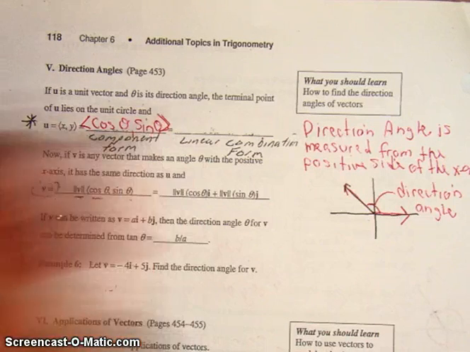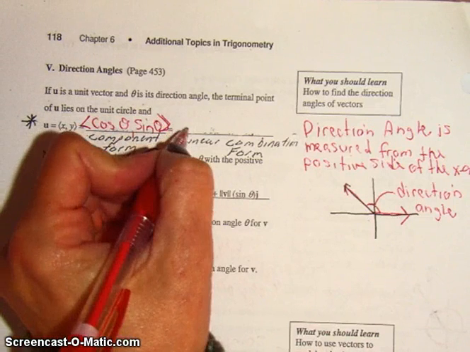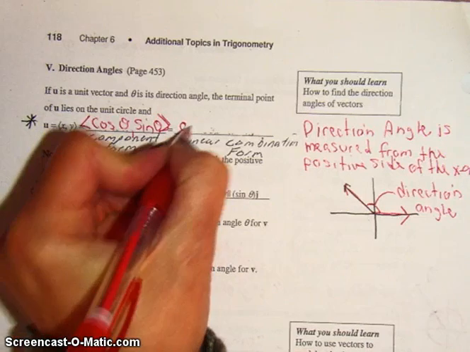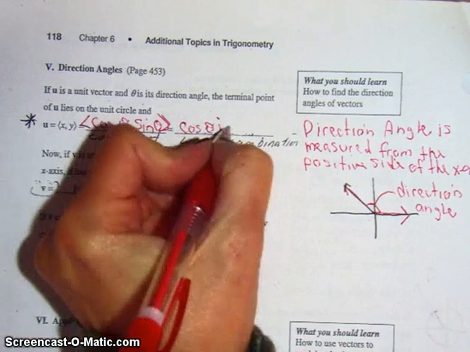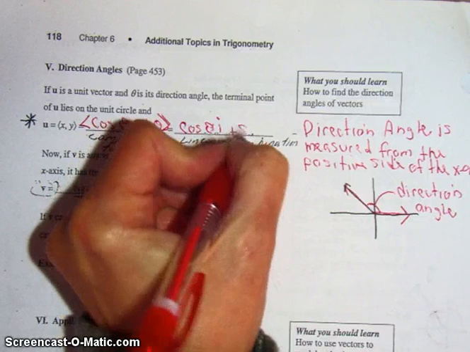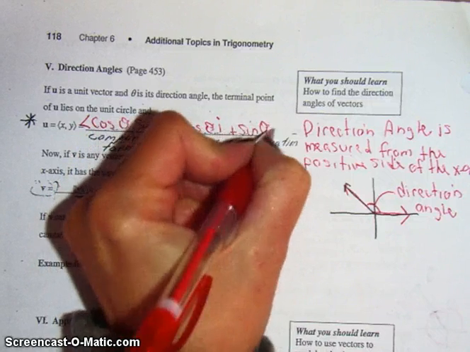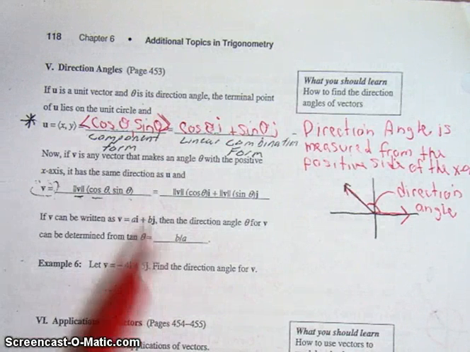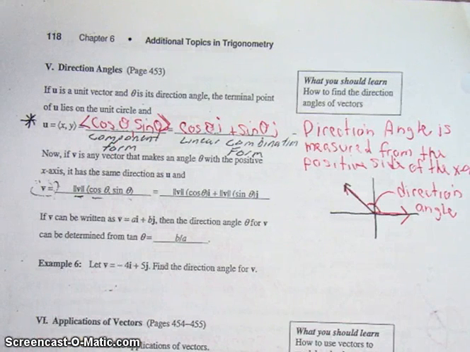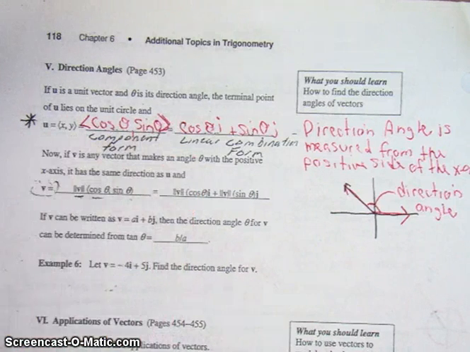Linear combination form is with i and j. So it's cosine theta i plus sine theta j. That's not going to be any big deal because when I do direction angles, I always do them in component form. You don't need brackets around linear combination form. Never brackets around linear combination form.